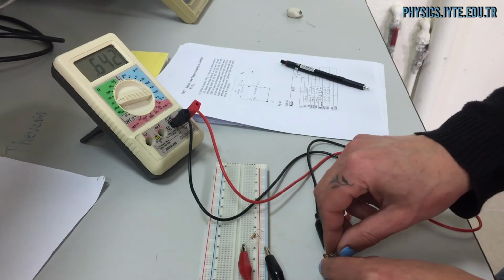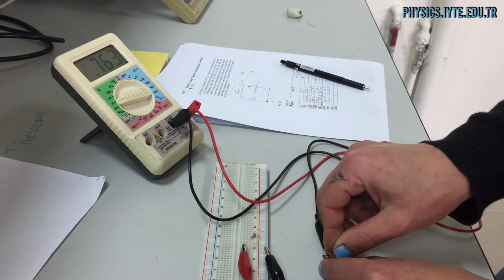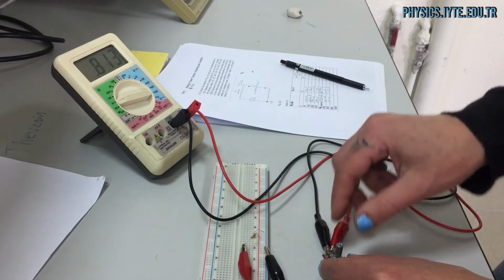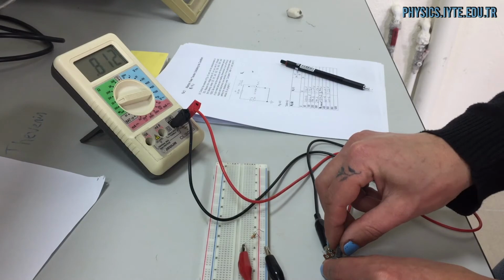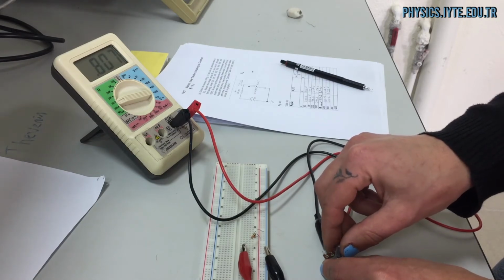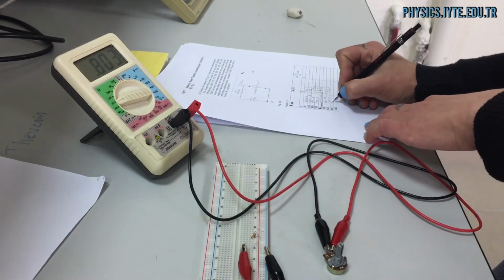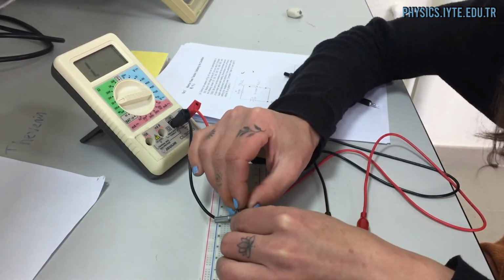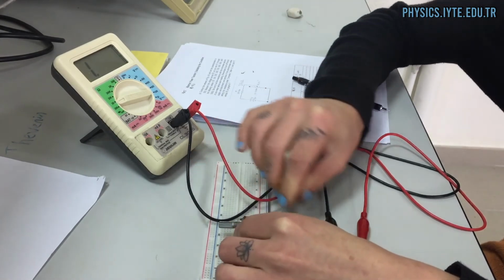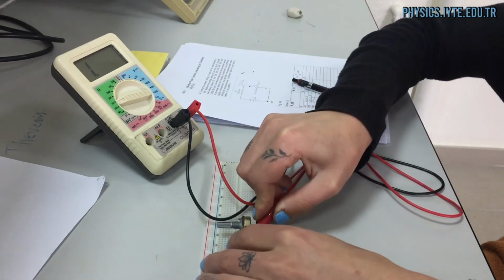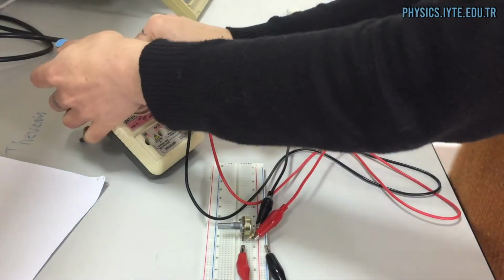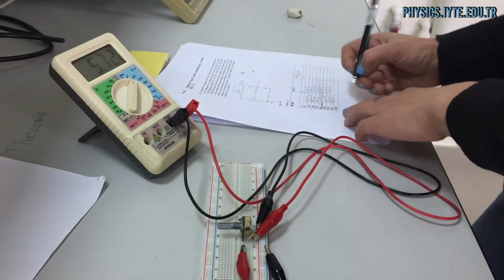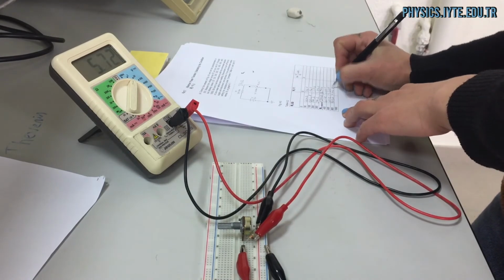Then the value of resistance will be 800. And the corresponding voltage will be noted as 5.72 volts.